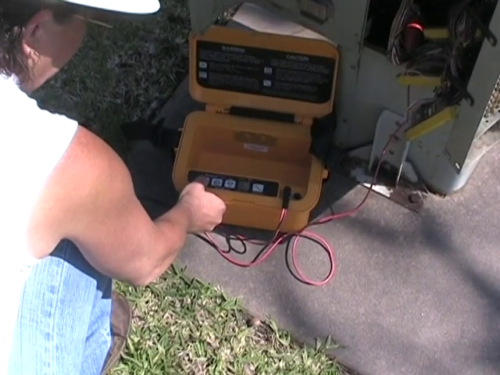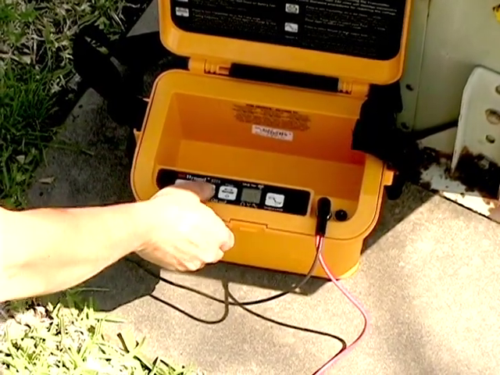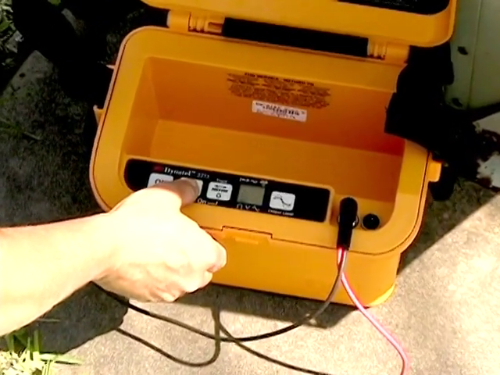Check the battery level of your transmitter by holding down the off key. Measure the severity of the fault by pressing the second button or ohm key.